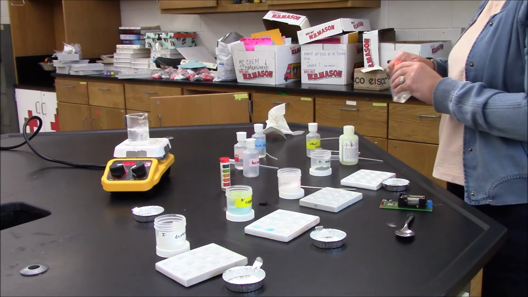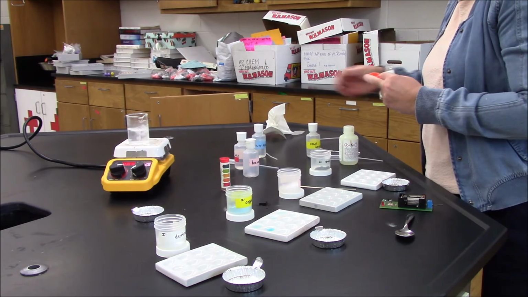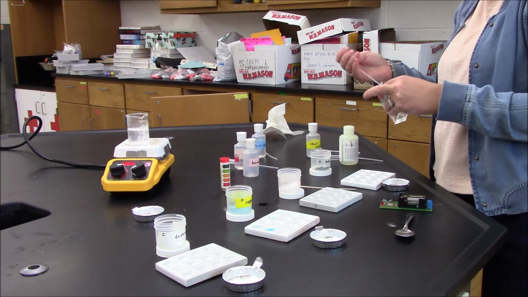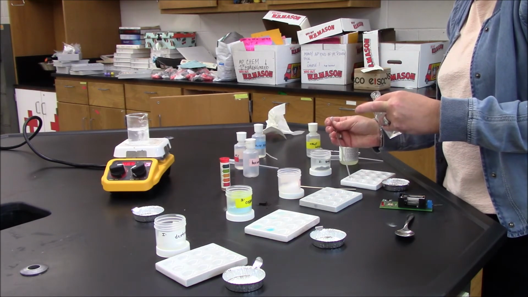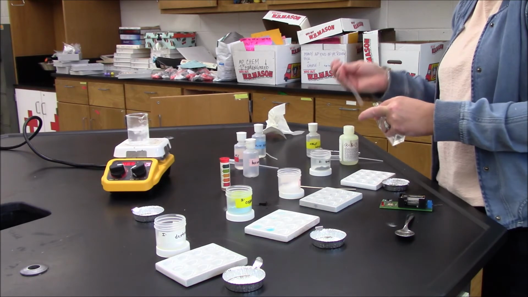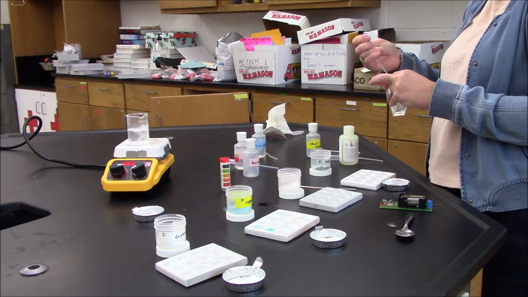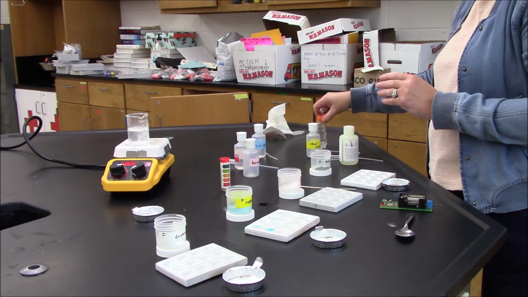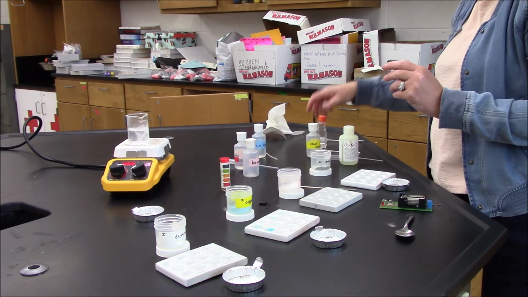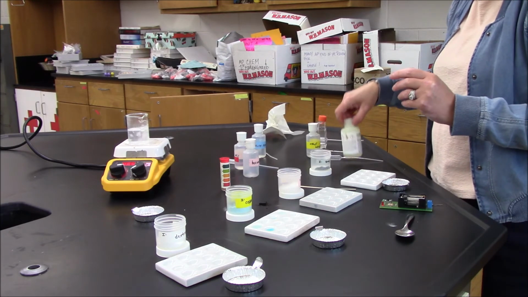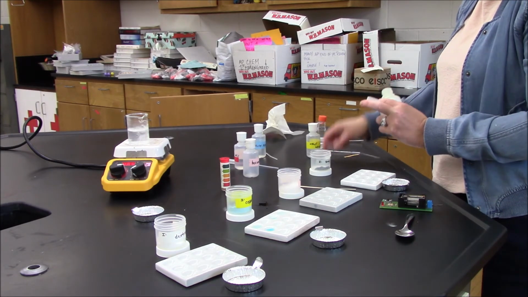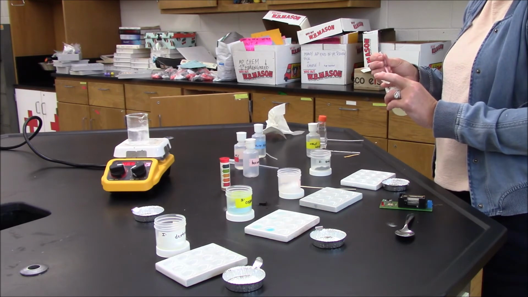I'm going to quickly move through the remaining tests here because I think we know what the results are going to be since it's a metal. I'll add some water, but of course it will not be soluble in water. And since it's not soluble in water, I'm not going to bother to check for conductivity. I'll check solubility in my nonpolar solvent.